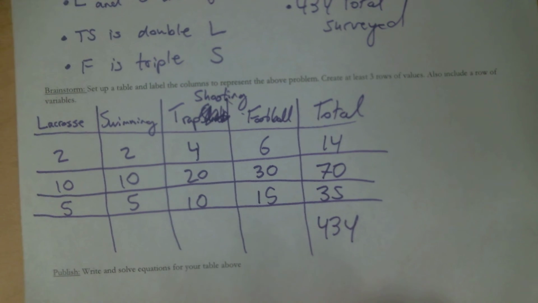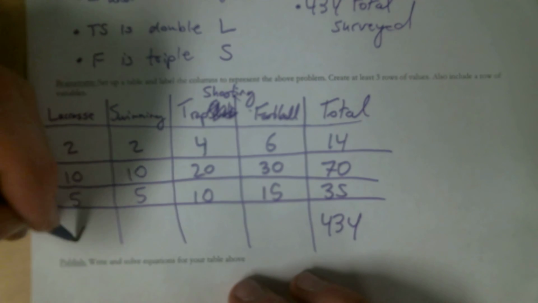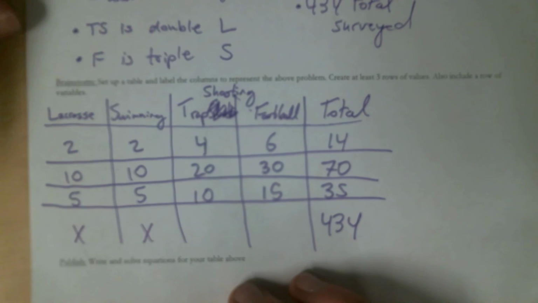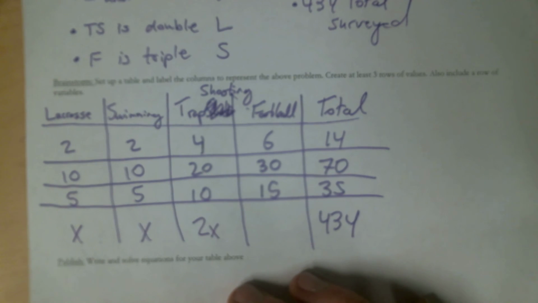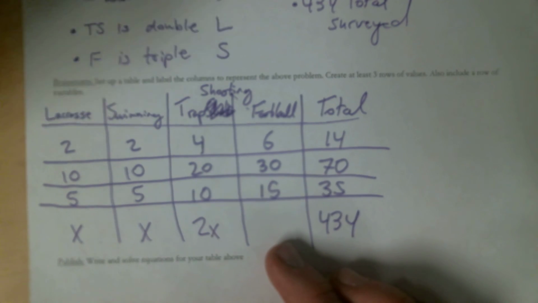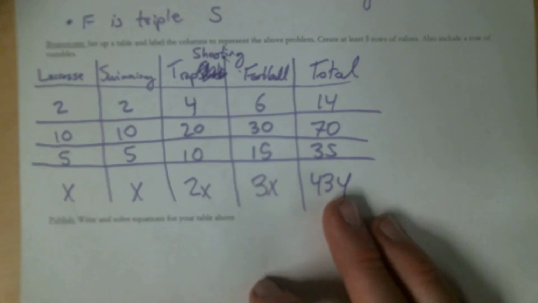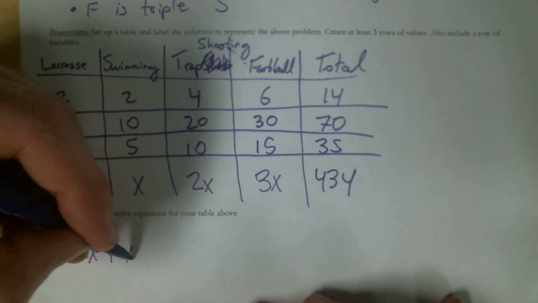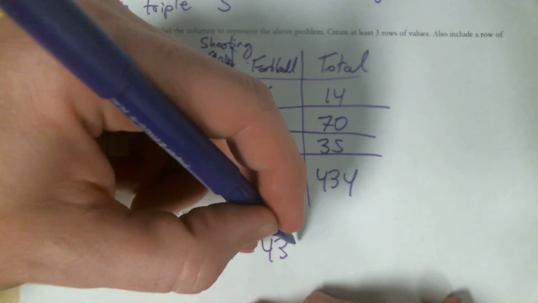Let's try it. Well, we know lacrosse and swimming have to be the same, so let's just call them both X. They have to be the same. But then we know trap shooting is double lacrosse, right? So I can just do 2X. It's double lacrosse. And then football is different. It's triple swimming, so I can do 3X. And how do we find our totals? All we do is add this stuff up. X plus 2X plus 3X equals 434.